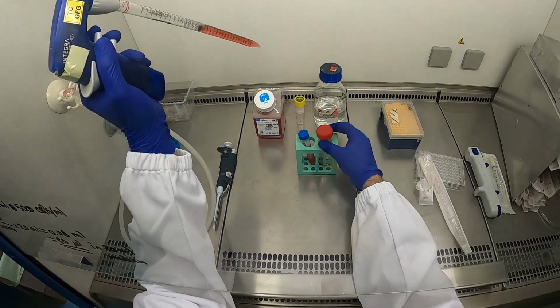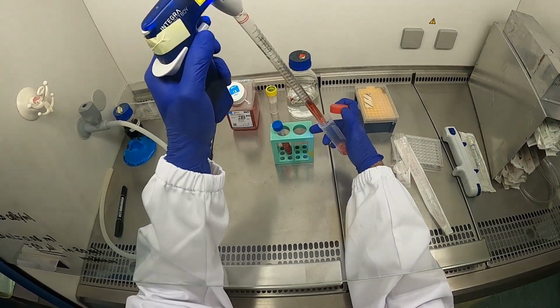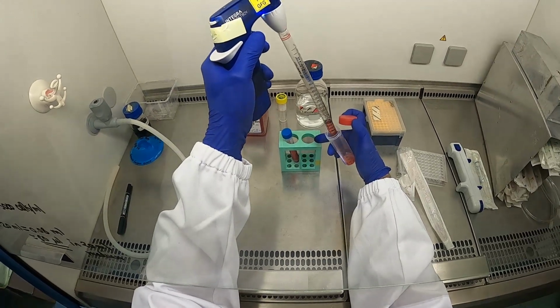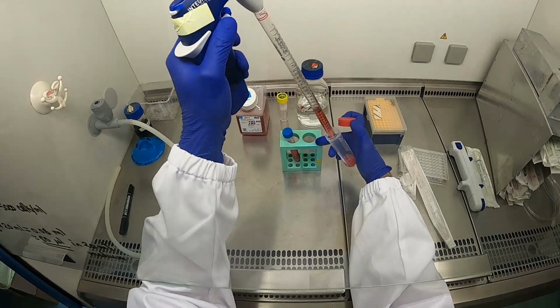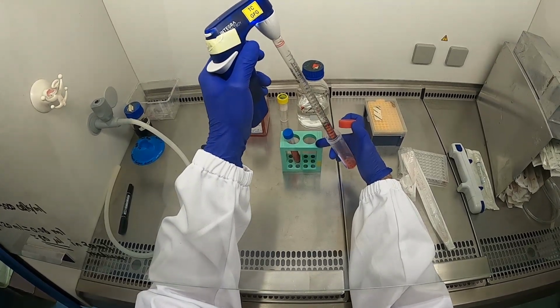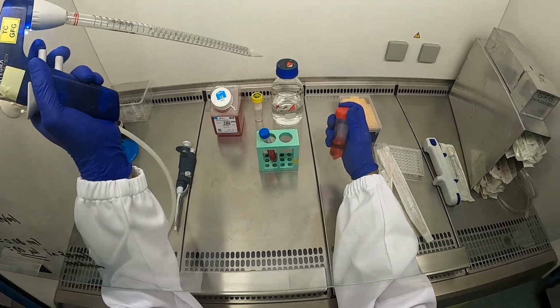And add the 20 ml of medium to the tube. Mix a little bit by pipetting up and down. And that should give you a 20 ml cell suspension of 5,000 cells per ml.